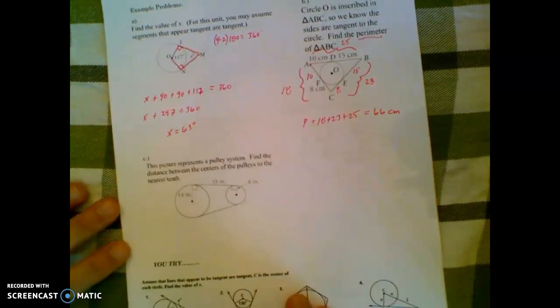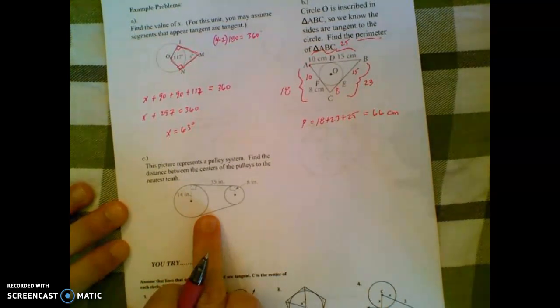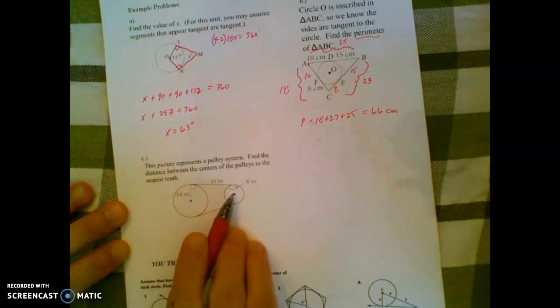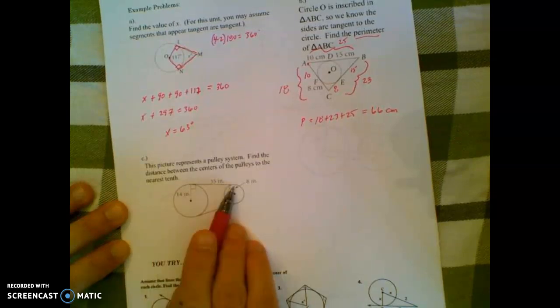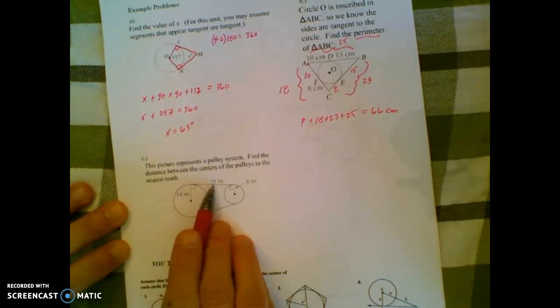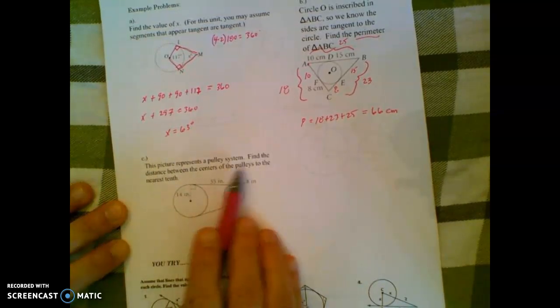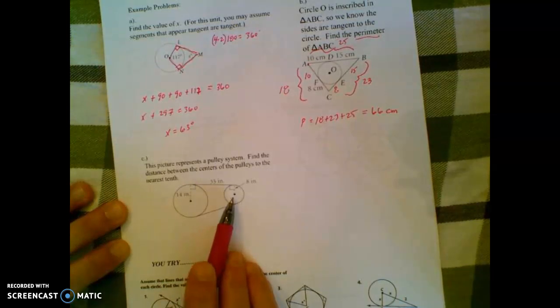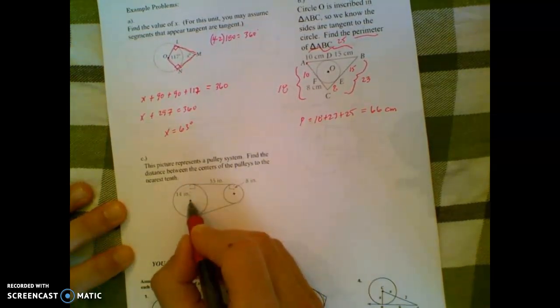Then the hardest part of these is the pulley problems. I kind of showed you these before. The trick to these, again, is you're going to have a radius on each of these circles, and it's perpendicular to this common tangent, this 35 inches. So this represents a pulley system. Find the distance between the centers. So let's know how far this center is from this center, which is represented by this line right here.